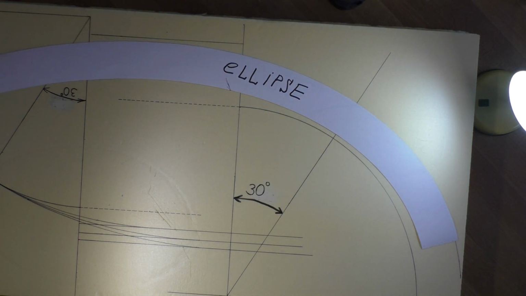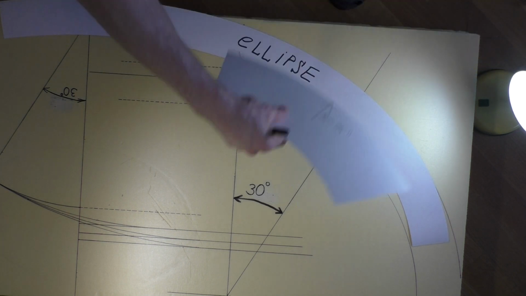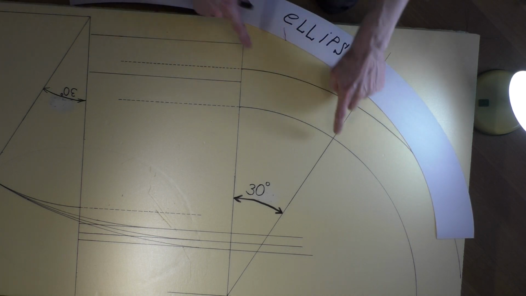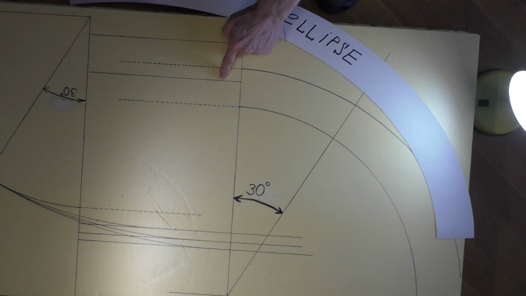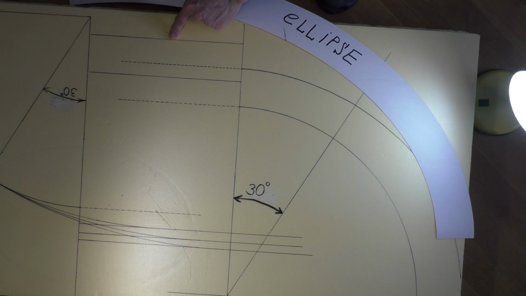Let's place the template, and I'm going to draw this easement to this straight line, and this easement to this straight line.